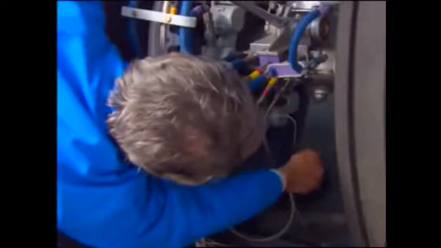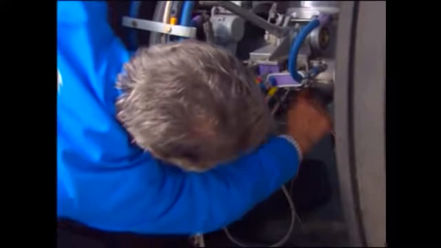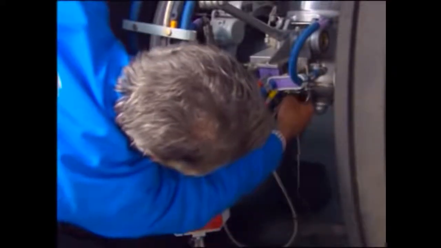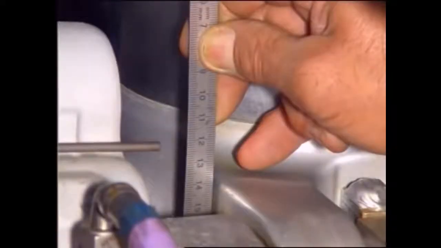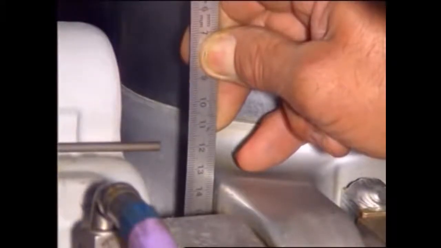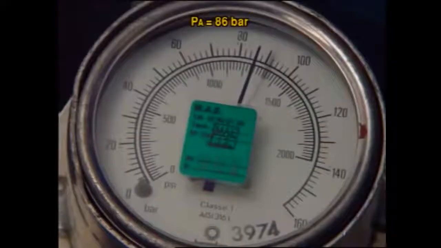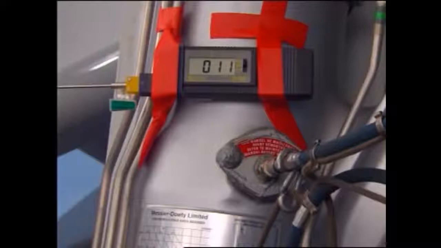Open the bottom charging valve. Slowly open the control valve to remove nitrogen, and immediately the dimension H starts to change. Close the control valve. After 5 minutes, open the top charging valve and read and record the pressure and the temperature.